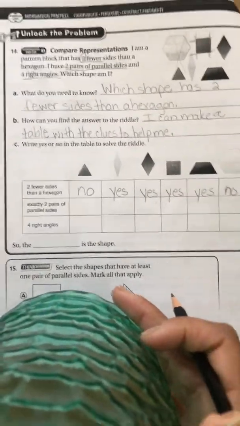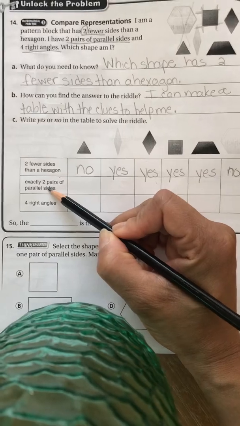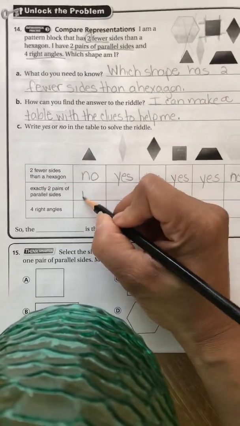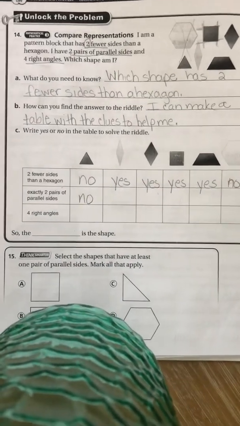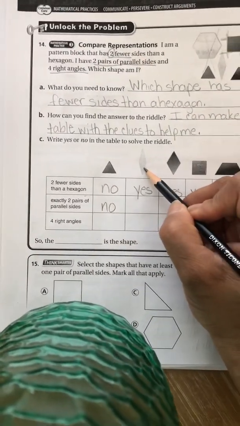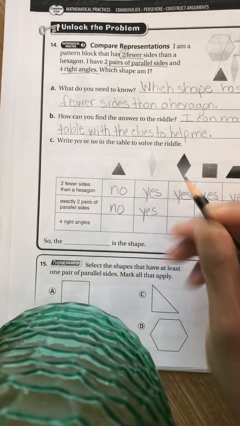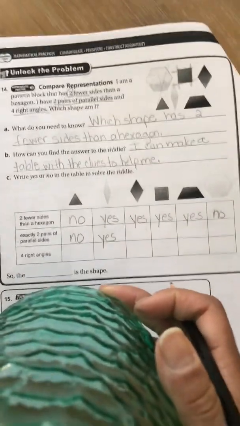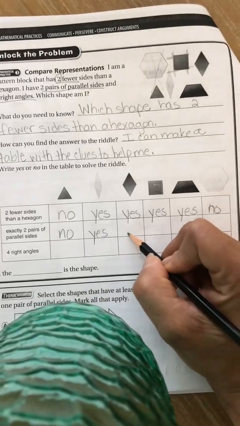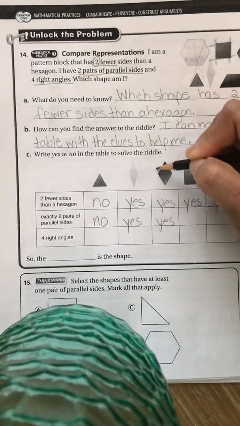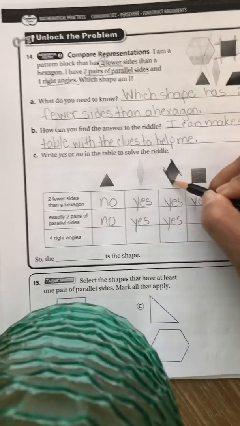Okay, and then the next category says exactly 2 pairs of parallel sides. No, a triangle doesn't have 2 pairs of parallel sides. Does this shape? Yeah, it does. It is 2 pairs of parallel sides. This one? Yes. Because you can look at it this way. This one and this one are parallel to each other.